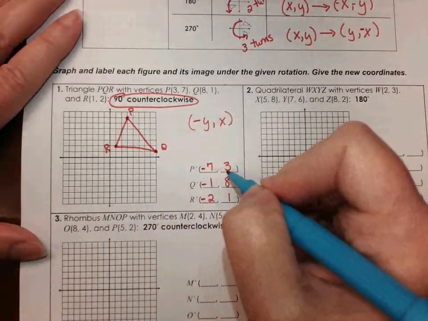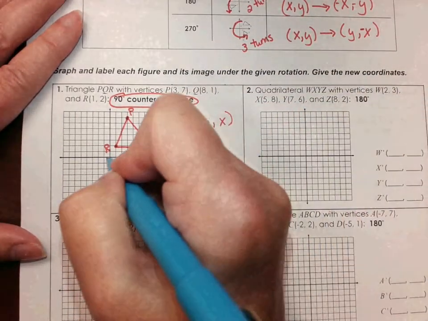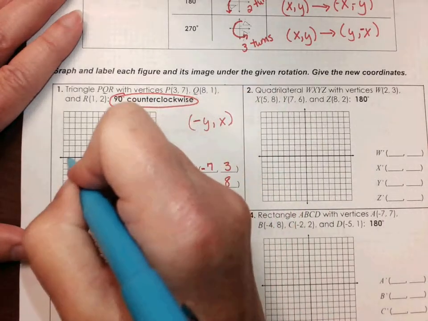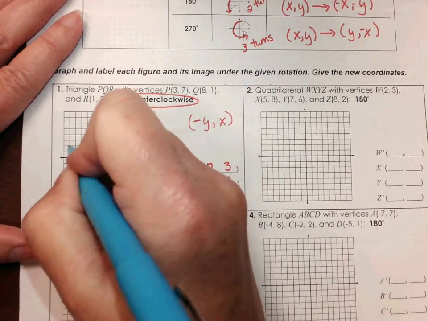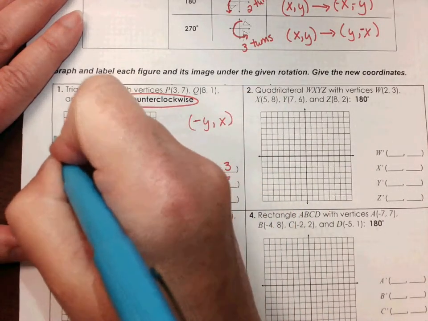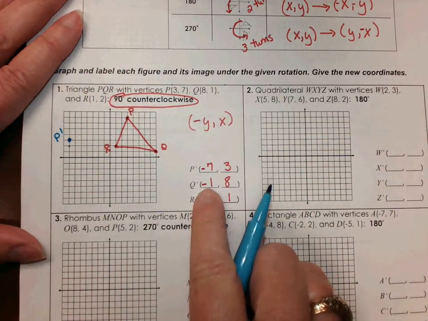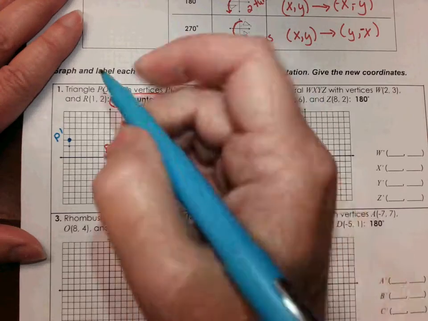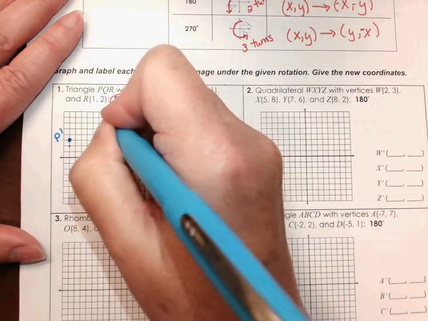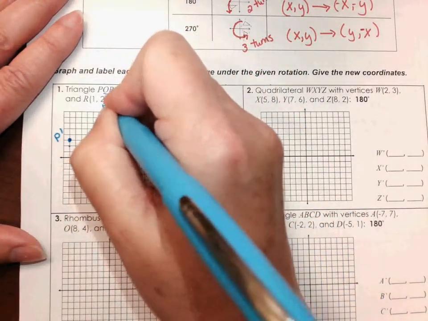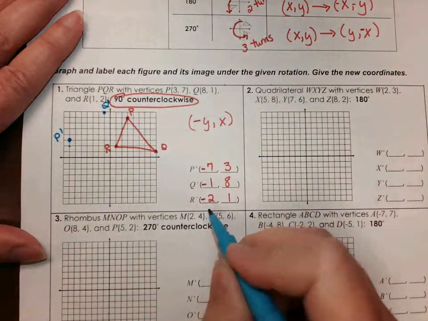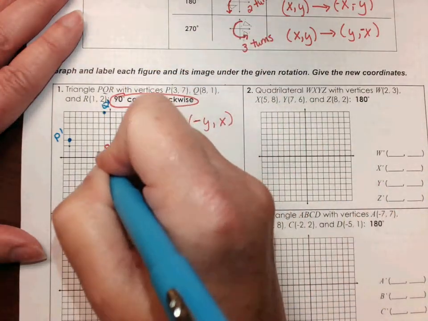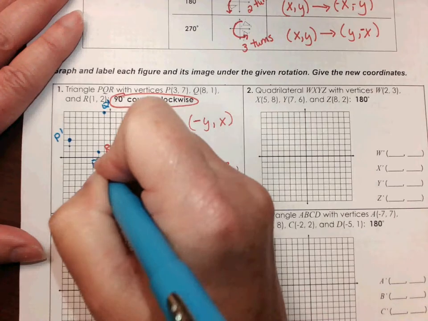Alright, so P prime is going to be at negative 7, 3. So I'm going to go to the left 7 and up 3. There's P prime. I'm going to go for Q. I'm going to go to the left 1 and up to the 8. There's Q prime. And R is at -2, 1. There's R prime.